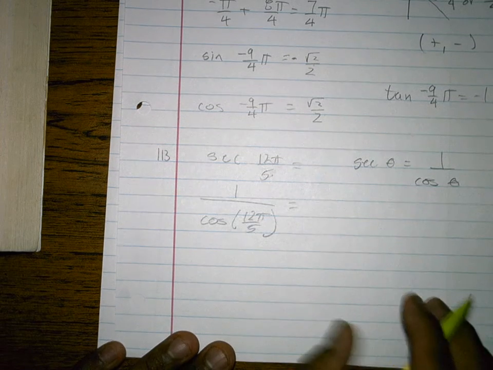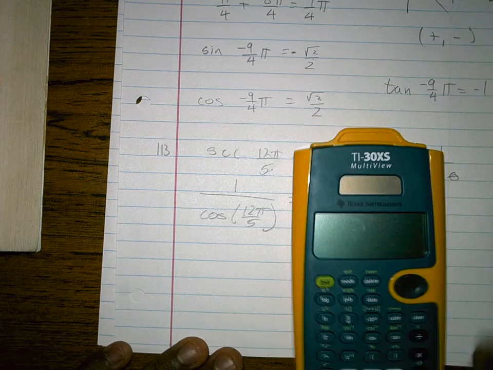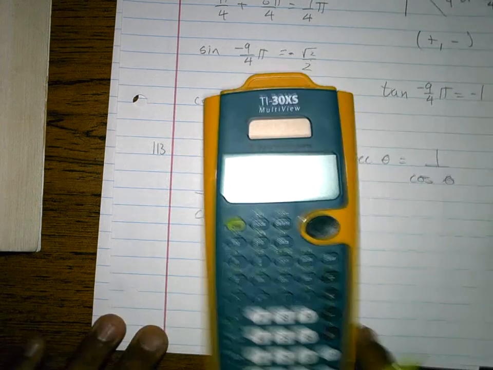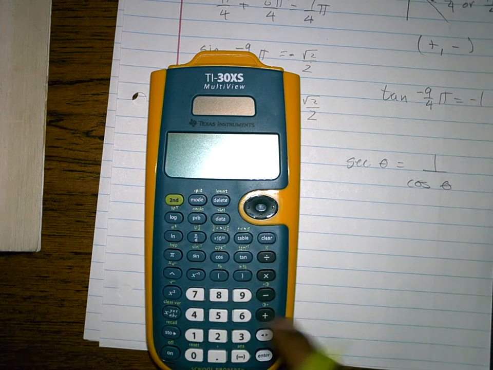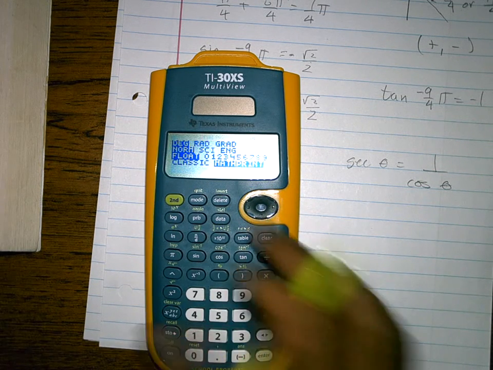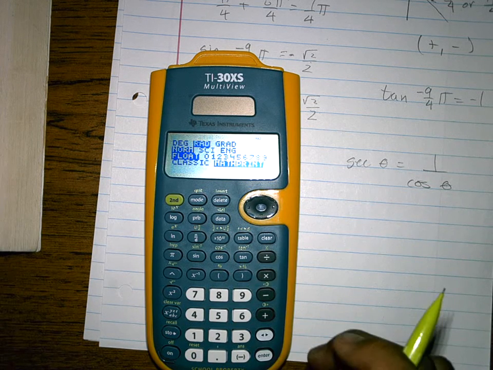Now I'm going to enter this into my calculator. The first thing I'm going to check is my mode button, to make sure that I am in radians, and I was not. You see I was in degrees right there? So I'm going to make sure I'm in radians.